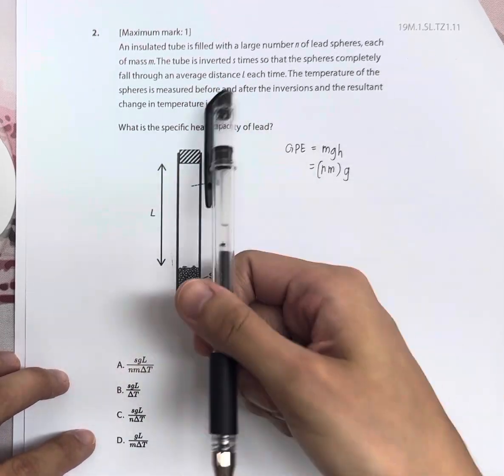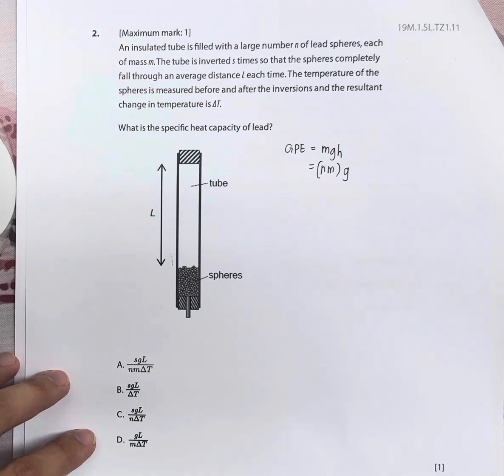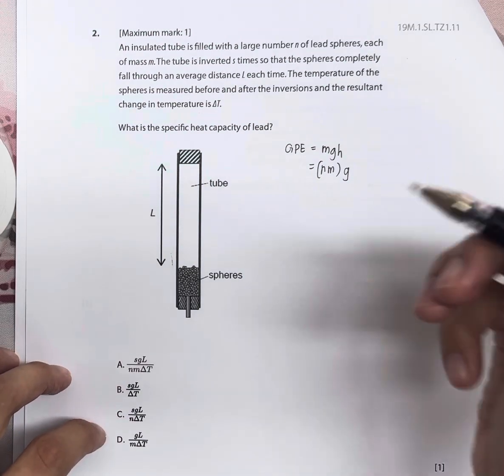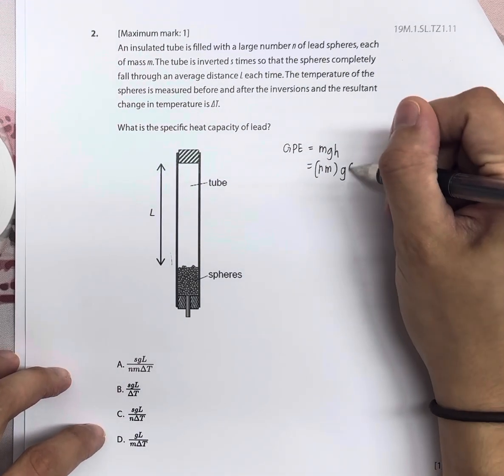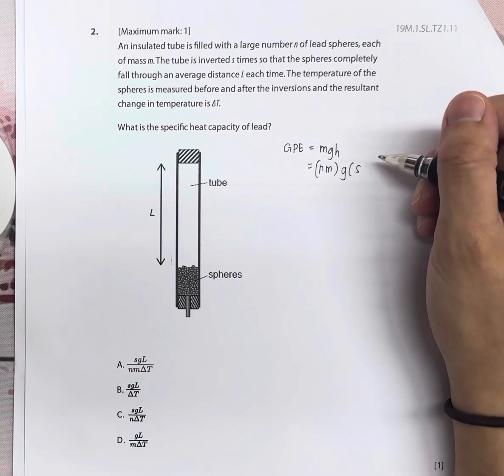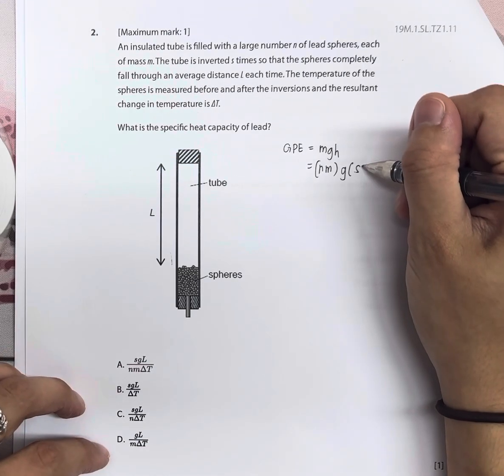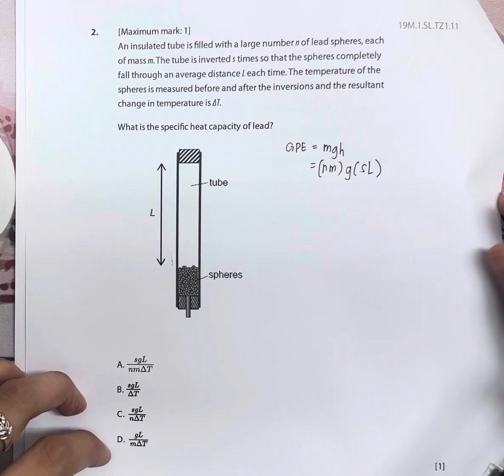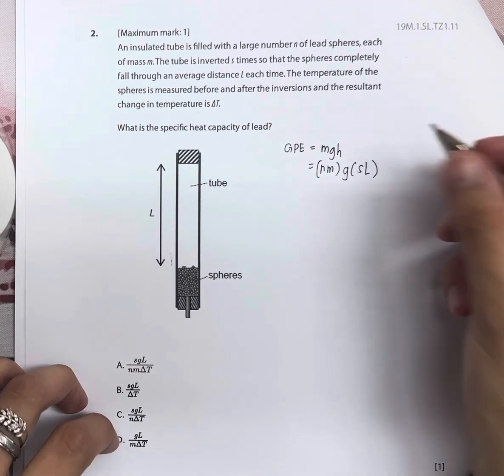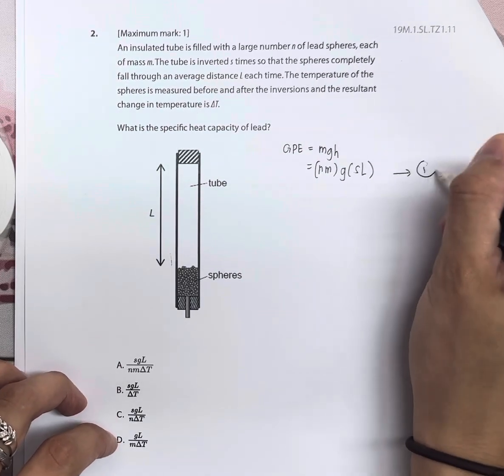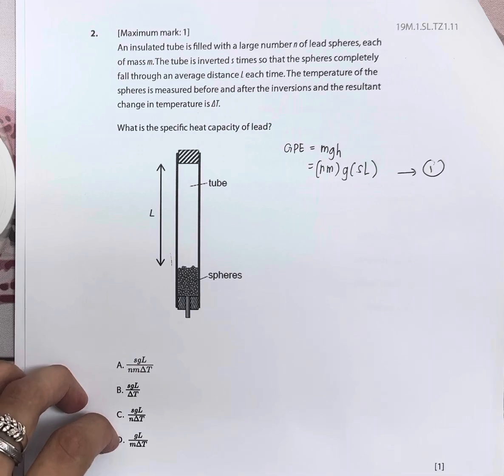If I invert it 3 times, that's 3L, and so on. Therefore, the height will be s, the number of times I'm inverting the tube, times the actual length, L. So this is going to be my first equation to represent this situation.